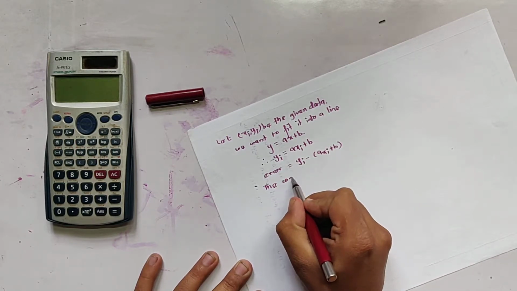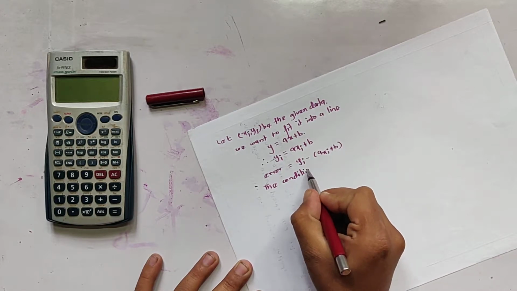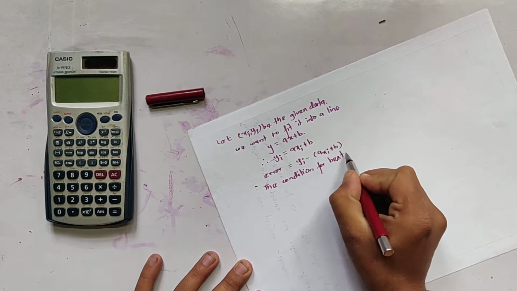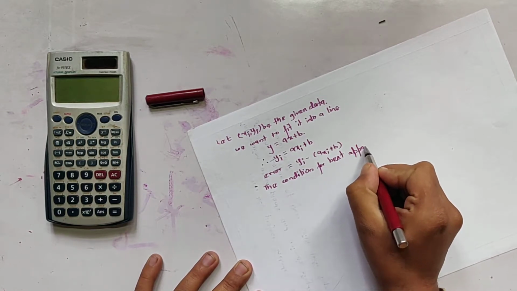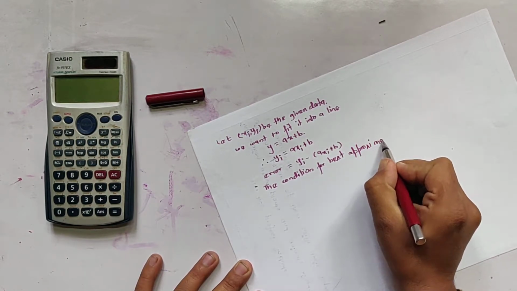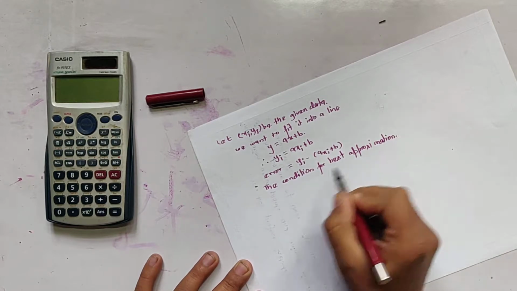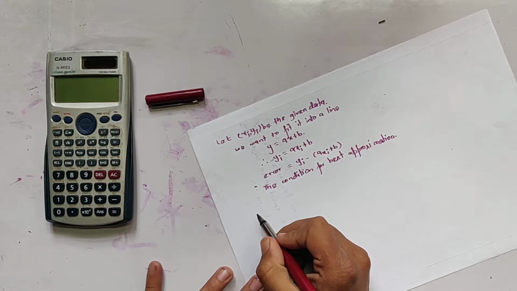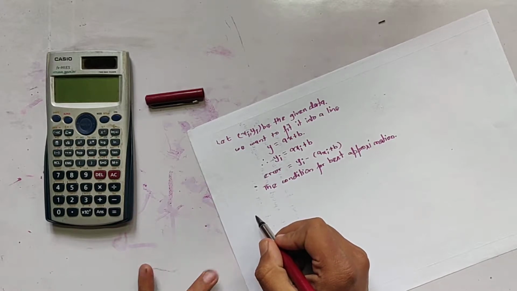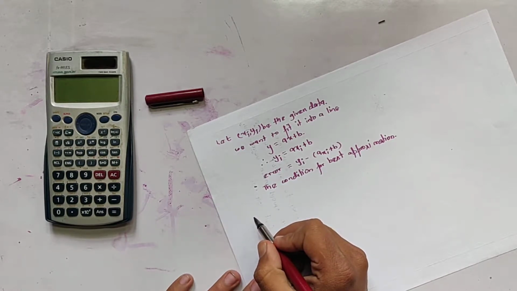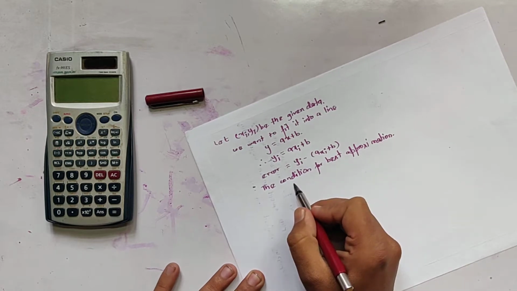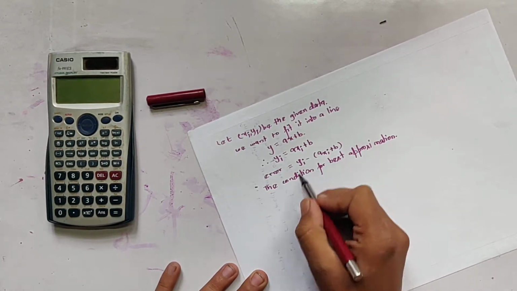So the condition for best approximation. What will be the best approximation? We know that if the first derivative is 0, then it is the best maximum or minimum. But first we have to square the errors and sum them.